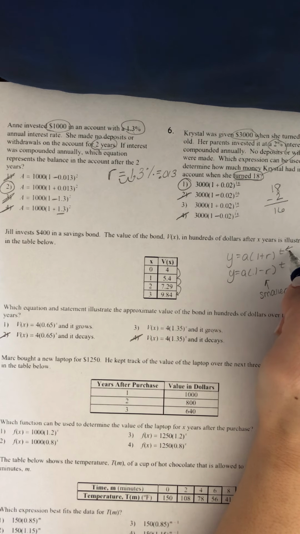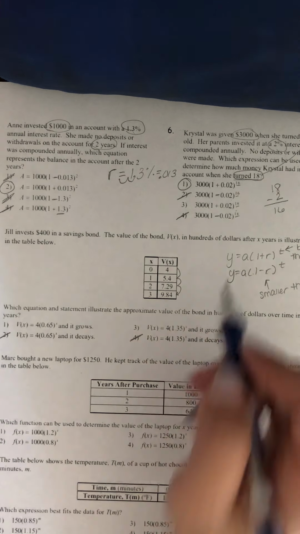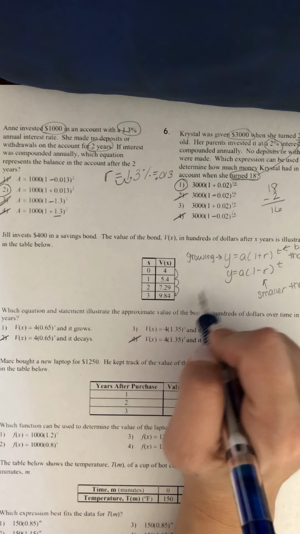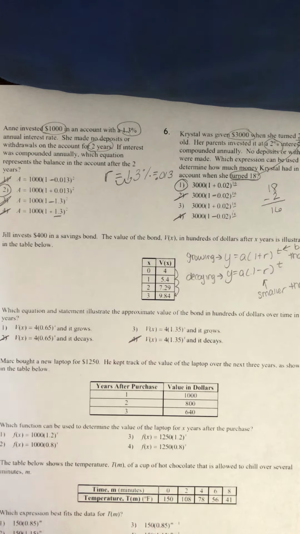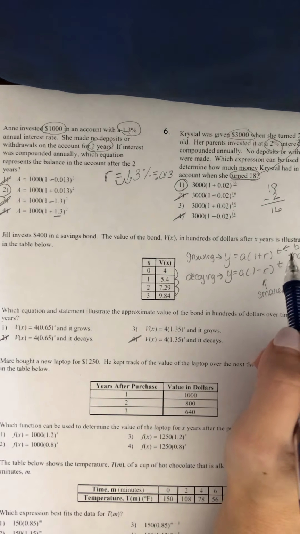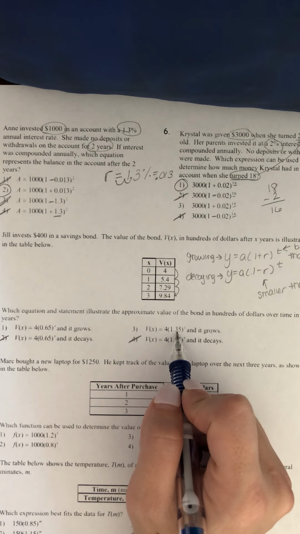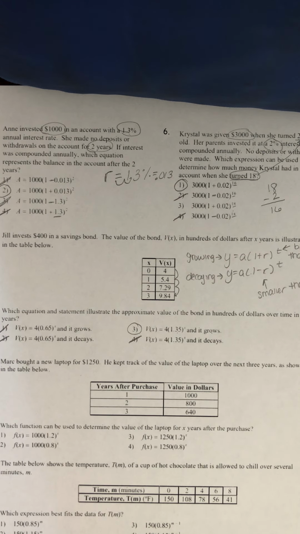If we're adding to 1, this number is always going to be bigger than 1. Well, we already said that it's growing. If it's growing, we're going to use this formula. If it's decaying, we're going to use this formula. So if it's growing, we want our number in the parenthesis to be bigger than 1 when we add them together. So it has to be this one. This one wouldn't make sense.